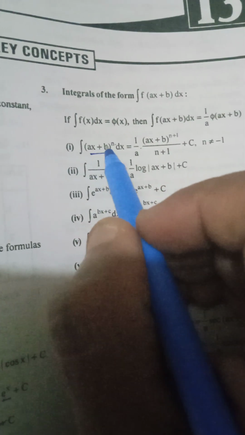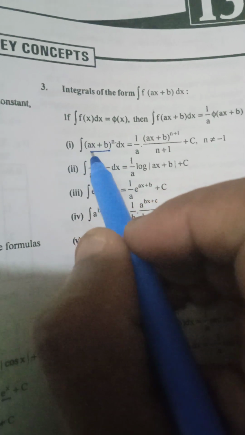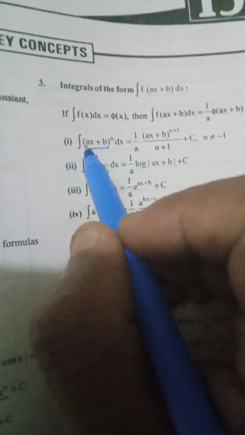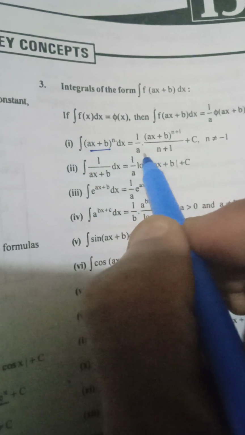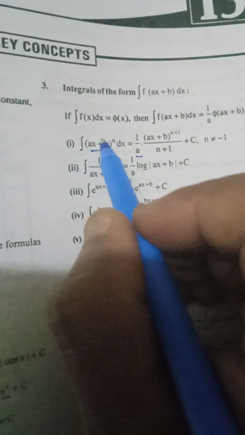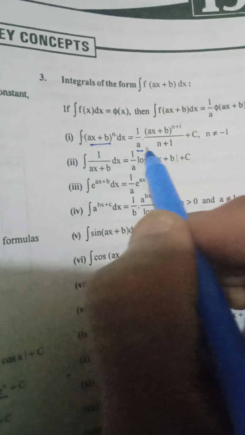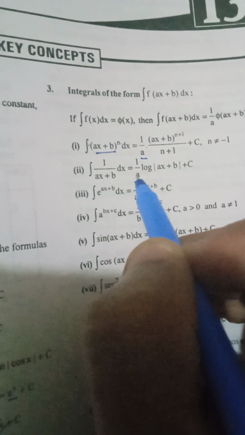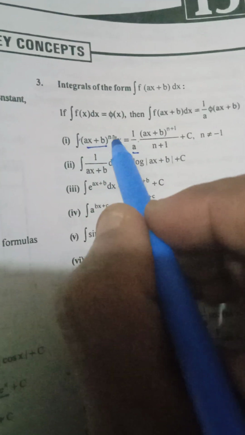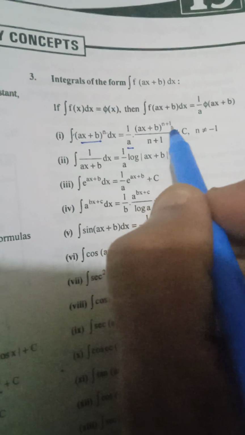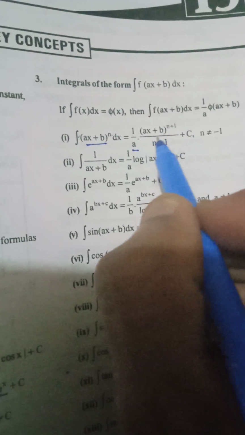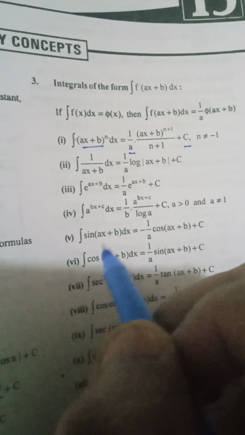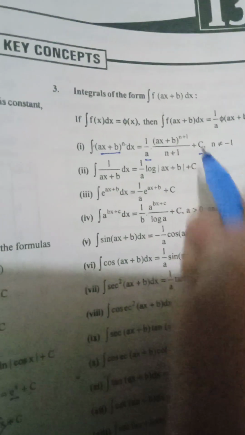So when you know the derivative, 1 by derivative of this function is always here. So 1 by derivative of this function is nothing but 1/a, into the power increased by 1, and that exponent comes in the denominator. Plus c, the arbitrary constant.